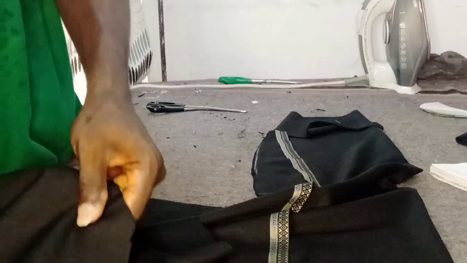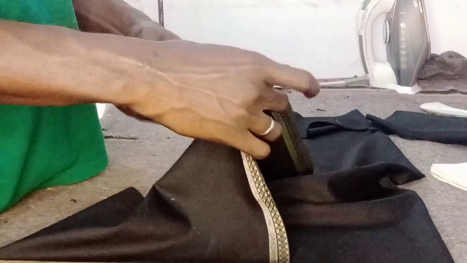So after marking 14 inches, 14 inches divided by 2 is 7, plus half an inch for seam allowance. Then you mark the folding side of the sleeve. When marking, it must come out the way I mark mine, so that when you fold it, it's going to lay very well.